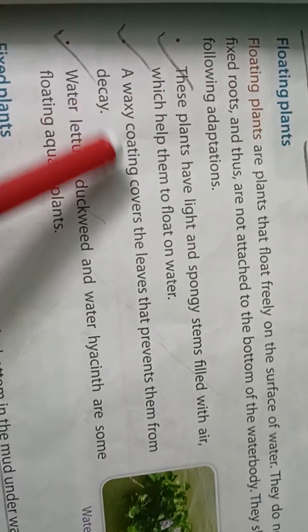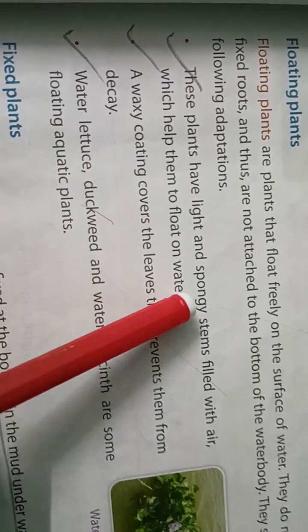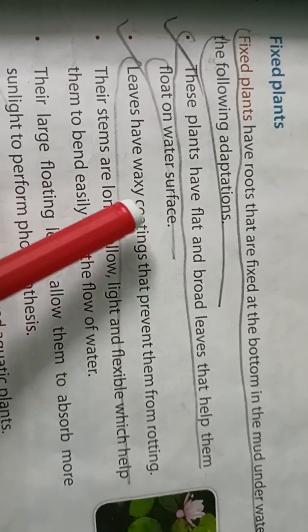What are the special features of the aquatic plants? Firstly, they have waxy coatings, they have spongy stems. They have broad leaves and waxy coating. This you write for all the aquatic plants.